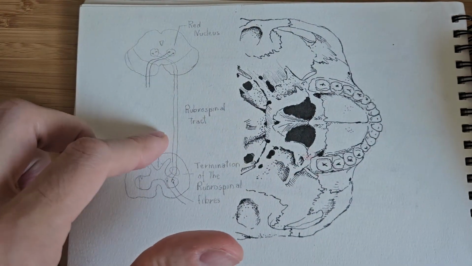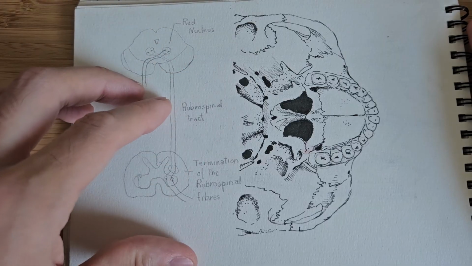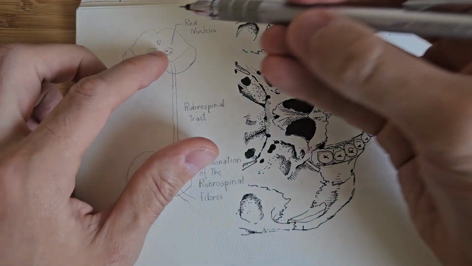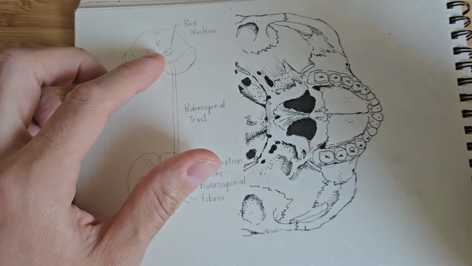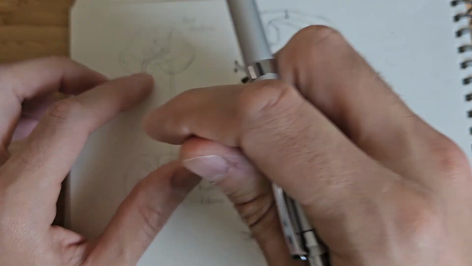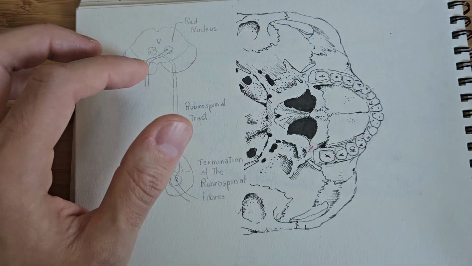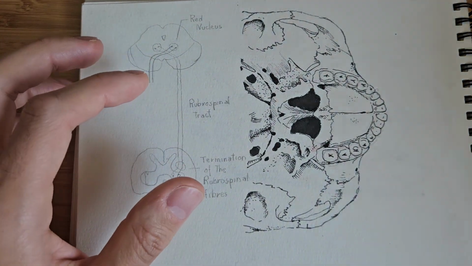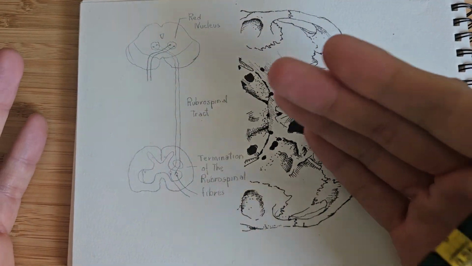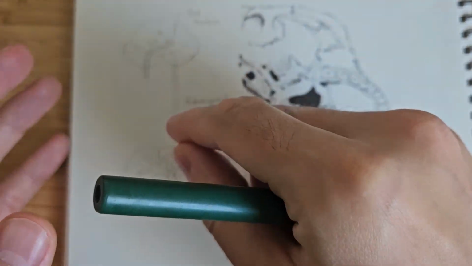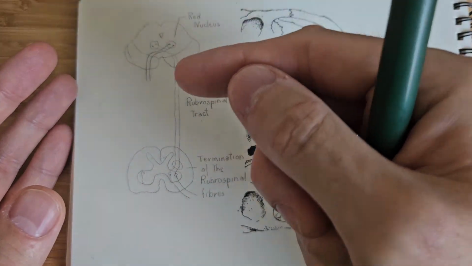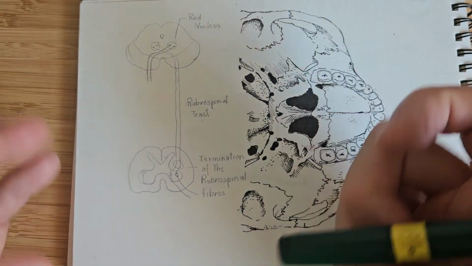So this one is a descending pathway in the central nervous system, and that will originate from the red nucleus, which is this structure here, and this structure is actually located in the midbrain. I think that this is relevant for your studies. So, guys, this tract will be important, okay? It plays a crucial role in motor control, especially in coordinating voluntary movements and postural adjustments.